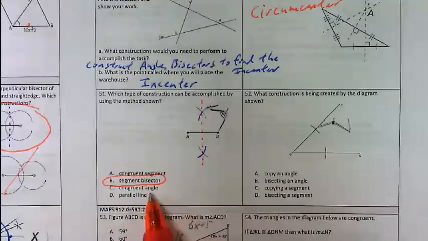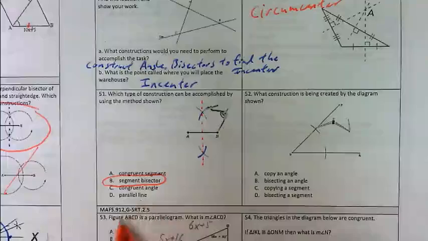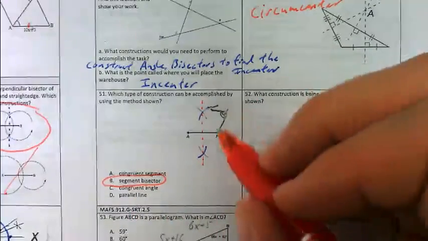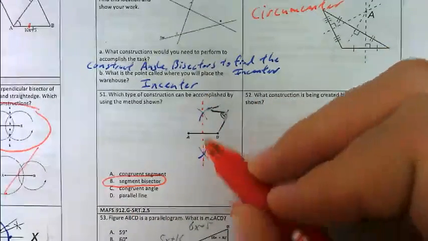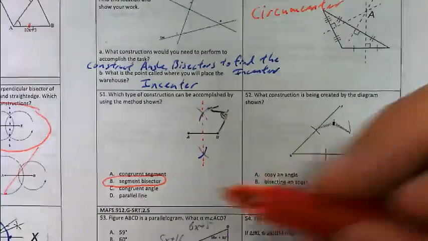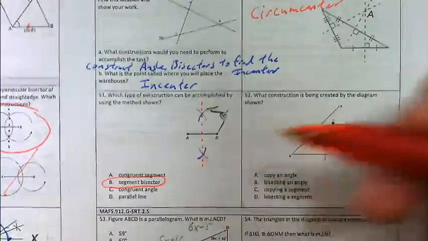And then congruent angle has nothing to do with angles. Parallel line has nothing to do with parallel lines. So a segment bisector, because both a perpendicular bisector or a midpoint would be a segment bisector.